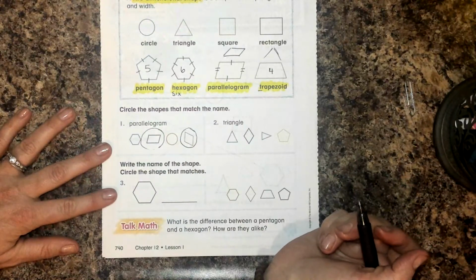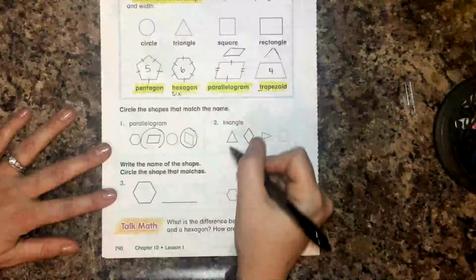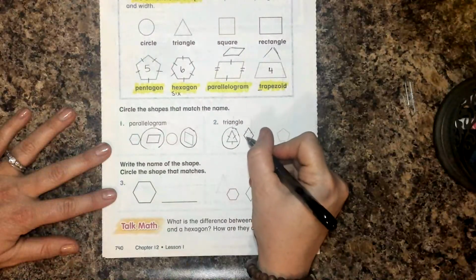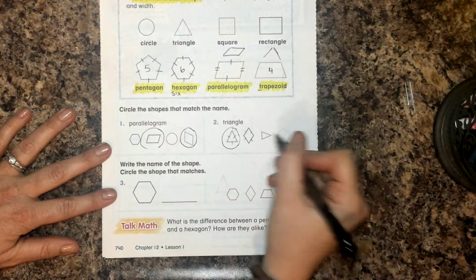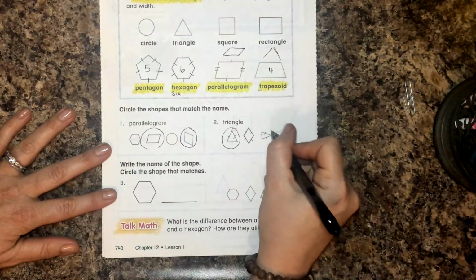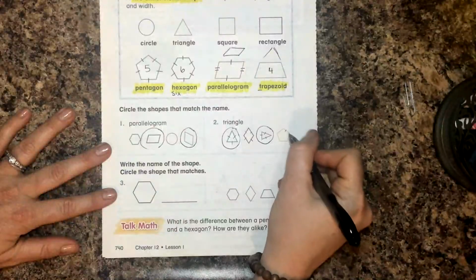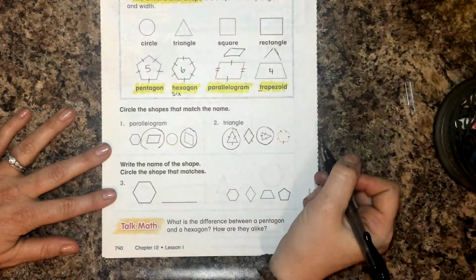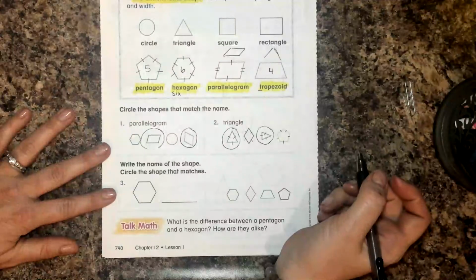Triangle. What makes a triangle? How many sides? How many angles? 3 sides. So 1, 2, 3 sides. Good. 1, 2, 3, 4 sides. Not a triangle. 1, 2, 3 sides. That's a triangle. 1, 2, 3, 4, 5 sides. That's a pentagon. Okay, so we've got 2 triangles there.